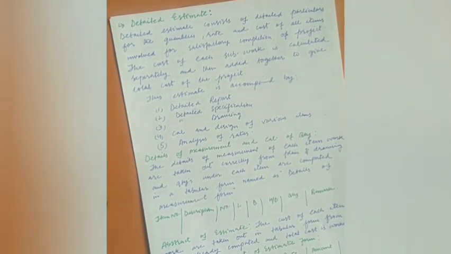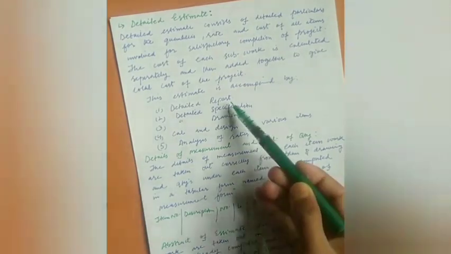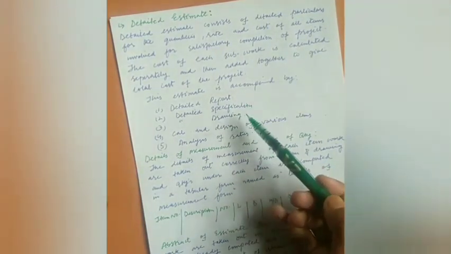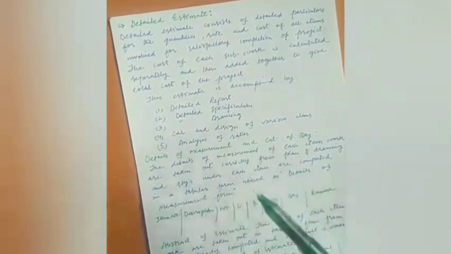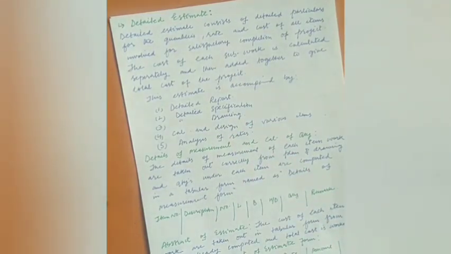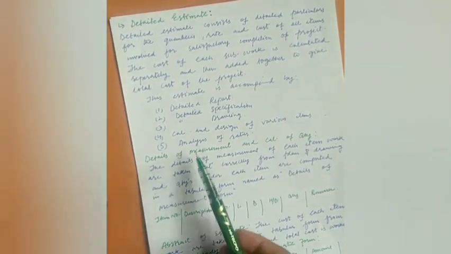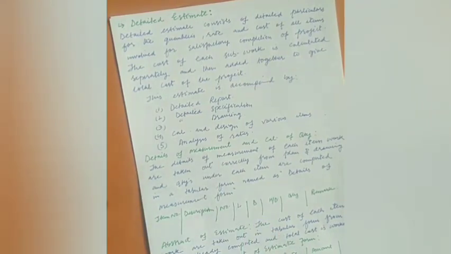All the dimensions such as the length, the breadth, and the height of each item are calculated very correctly from the detailed drawing, and the quantities for each item are then calculated, and abstracting and billing are done. This type of estimate should be accompanied by the detailed report, detailed specification, detailed drawing, calculation, and the design of various items such as columns, beams, slabs, etc., and finally analysis of rates.